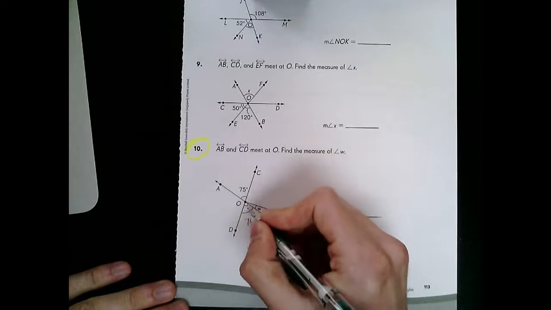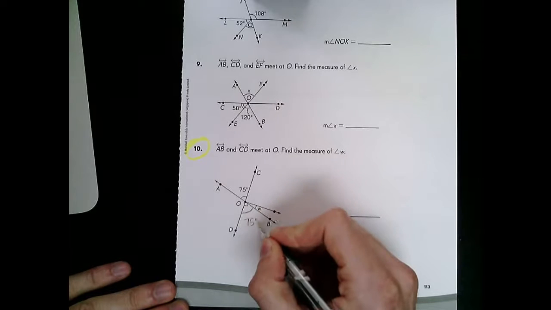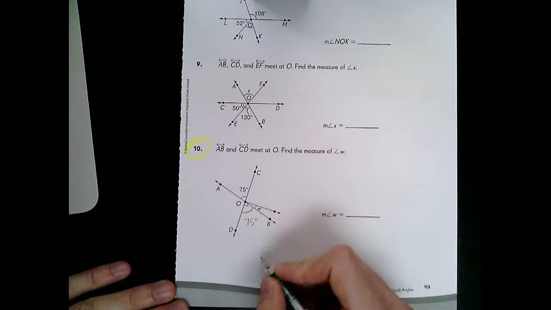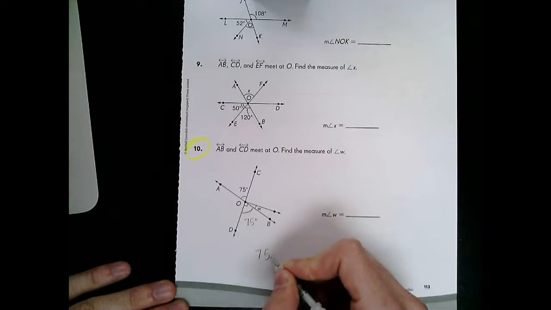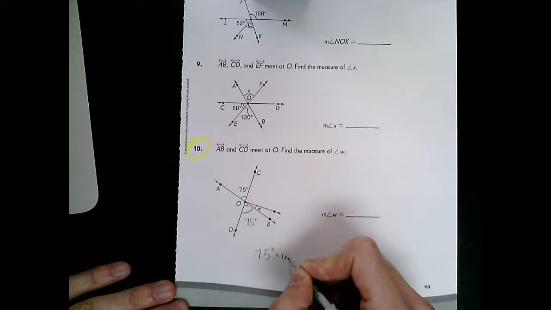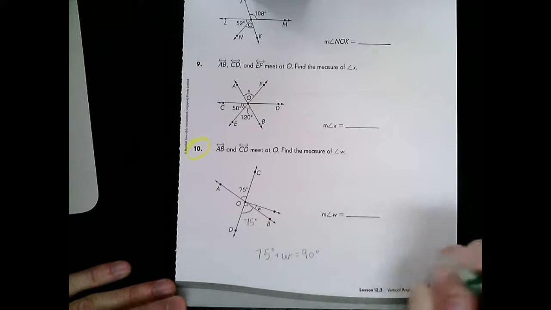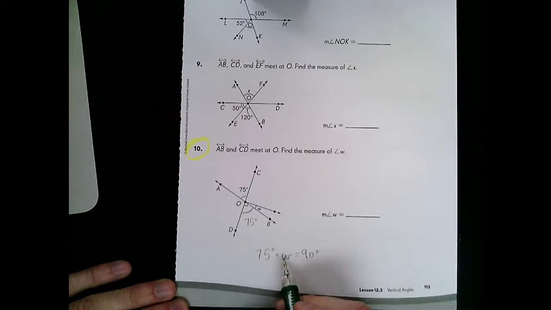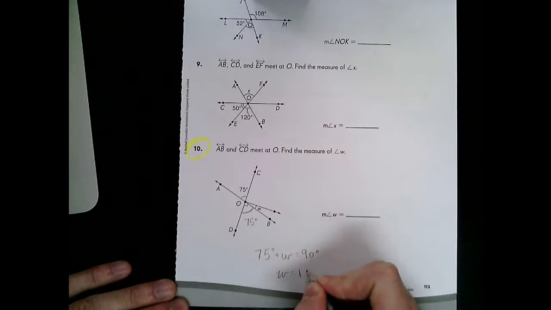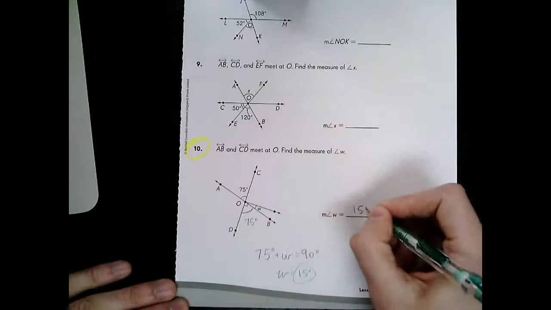I also see this as a right angle. So this angle plus this one have to be equal to 90 degrees. Well, 90 minus 75 is equal to 15 degrees. Now that's a pretty small angle, so that seems to make sense.